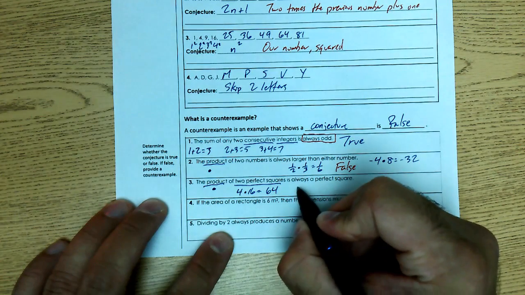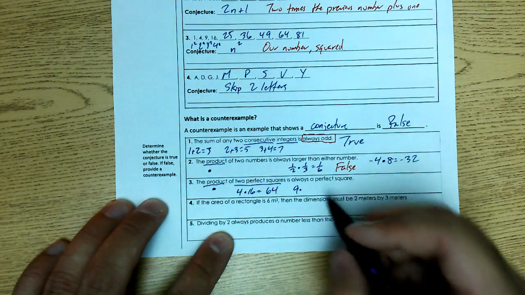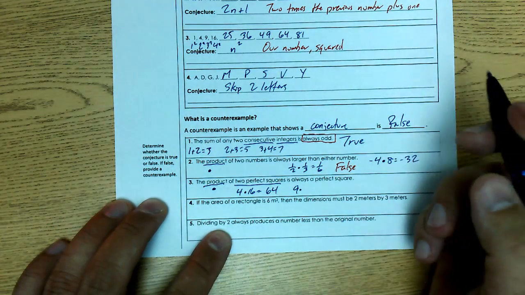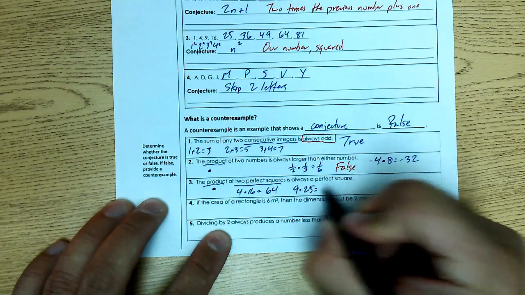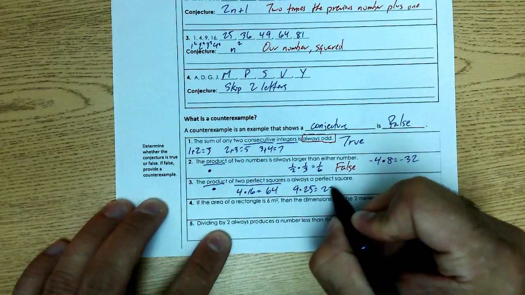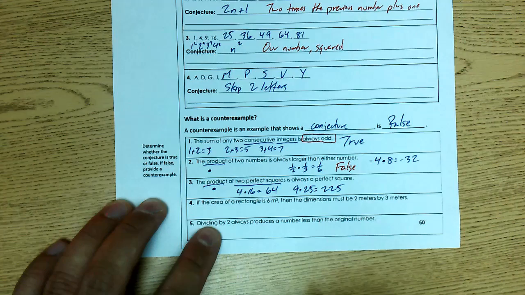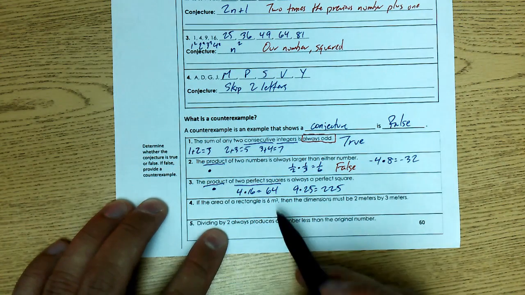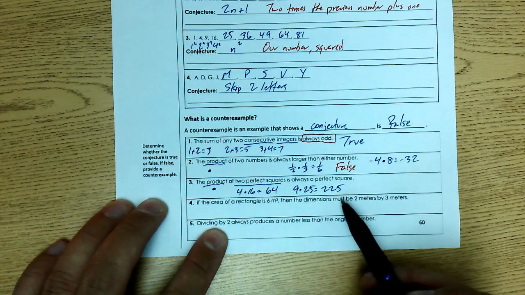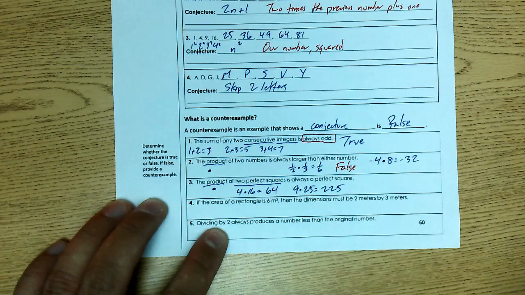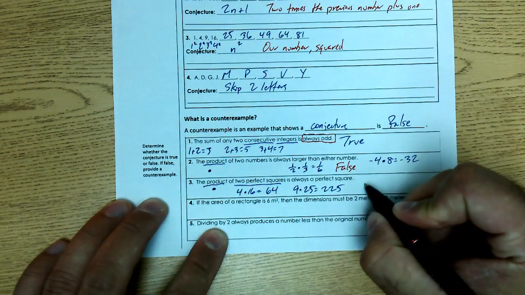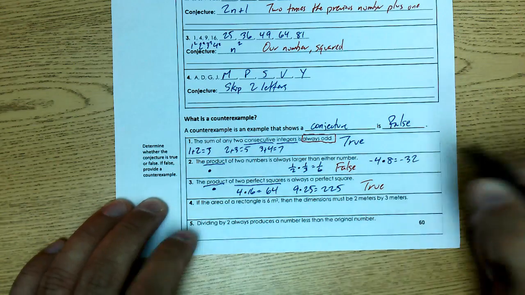How about 9 times, pick another one, doesn't really matter. We'll say 25. That's 225. You can keep trying these, but both of these are perfect squares. And I'm just going to tell you that that's true. It's perfect squares. So, true.